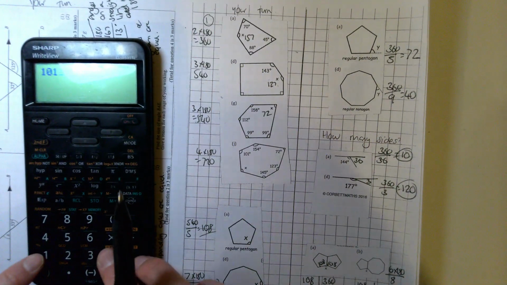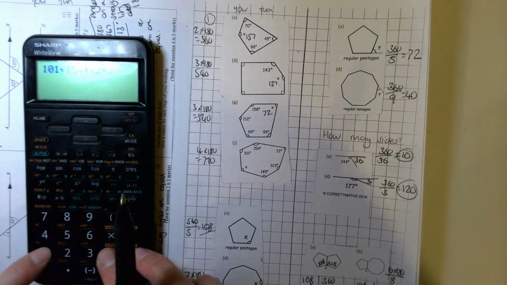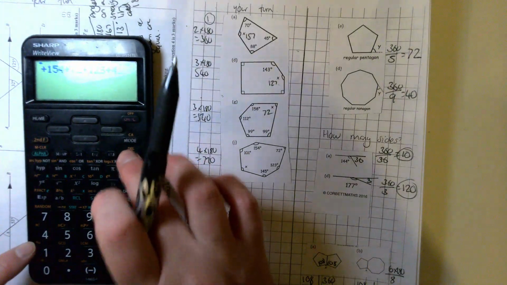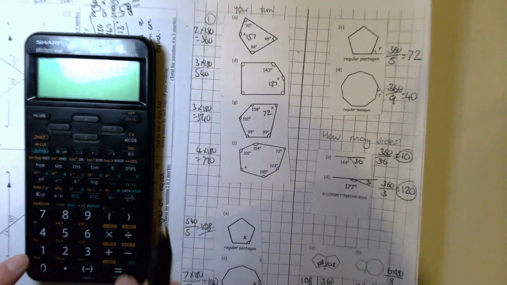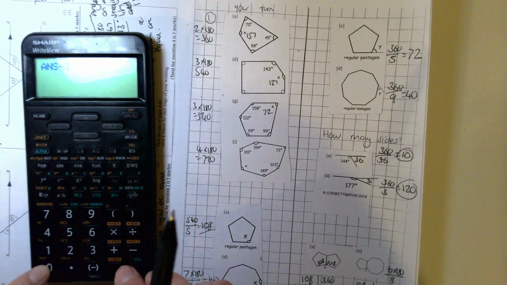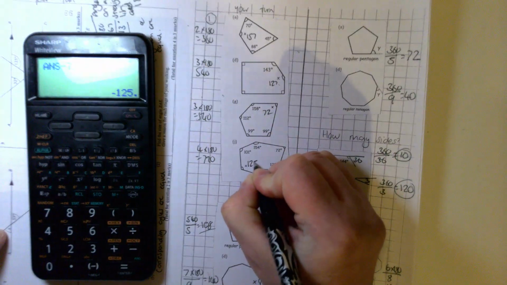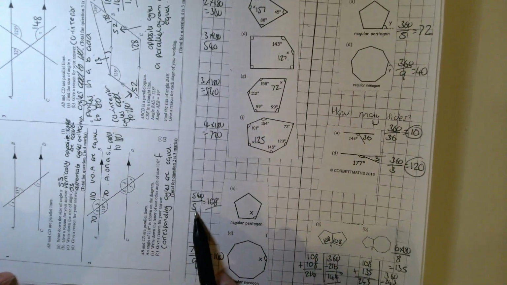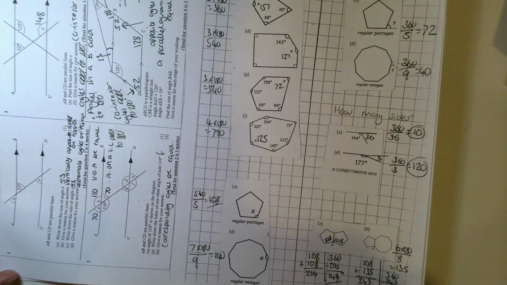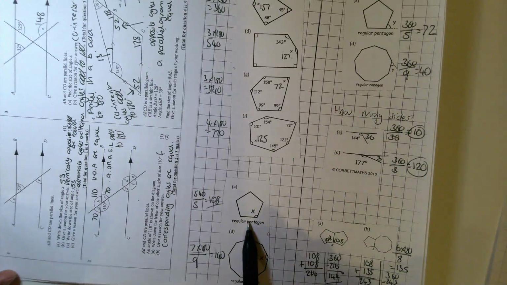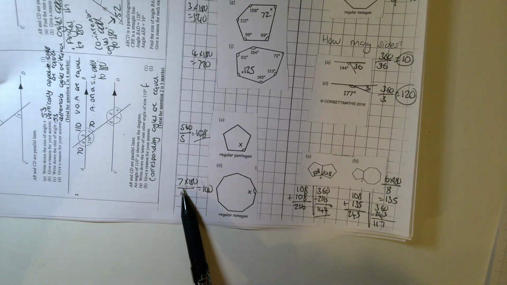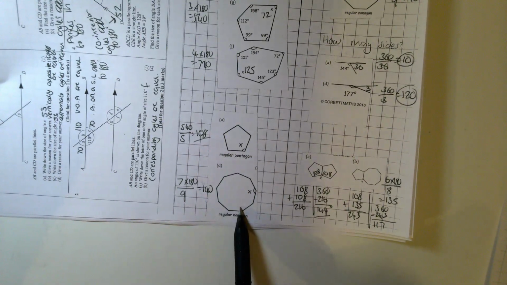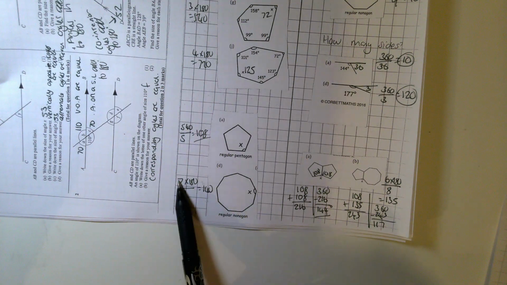So 101 plus 154 plus 72 plus 123 plus 145, and then take that away from 720, so I've got 125 degrees for that one. They add up to 540, divide it by 5, gets you one angle of 108. 9 angles, 9 sides, 9 minus 2 is 7, 7 times 180, split that between the 9 angles, 140.